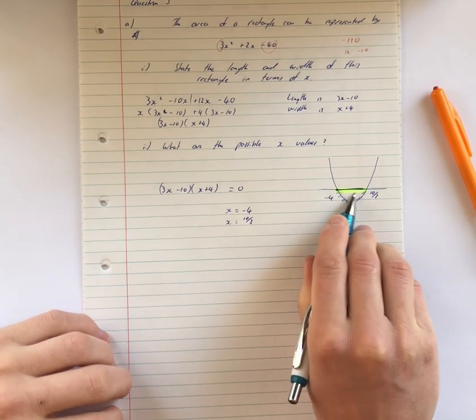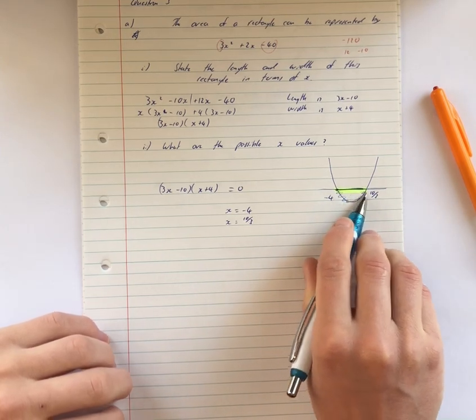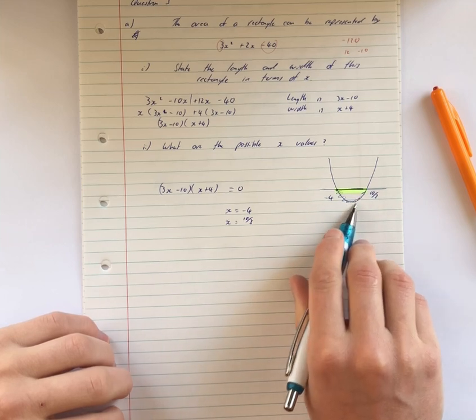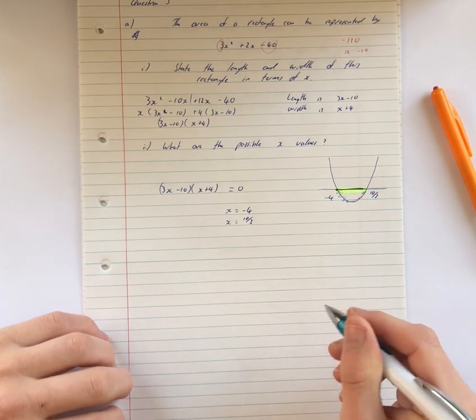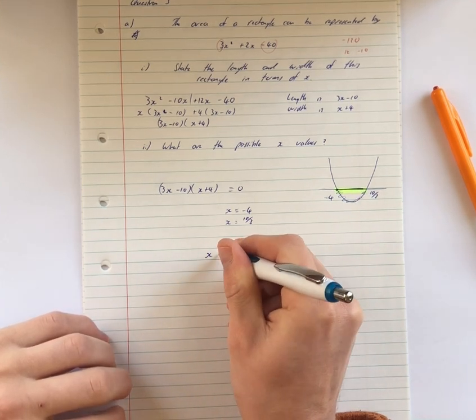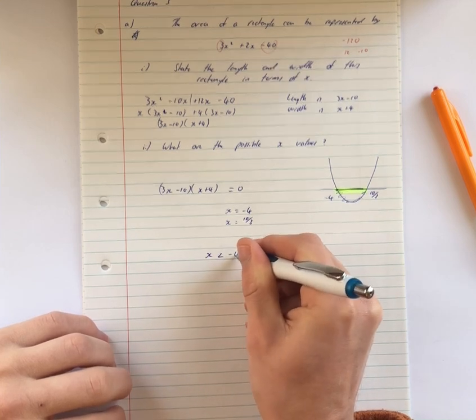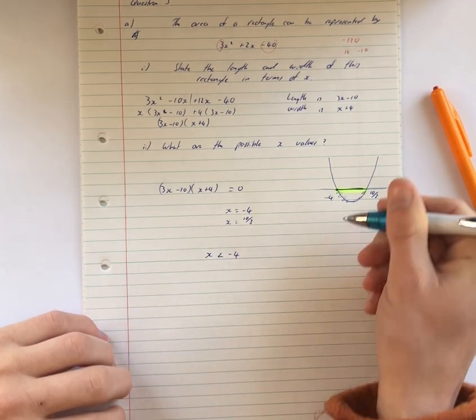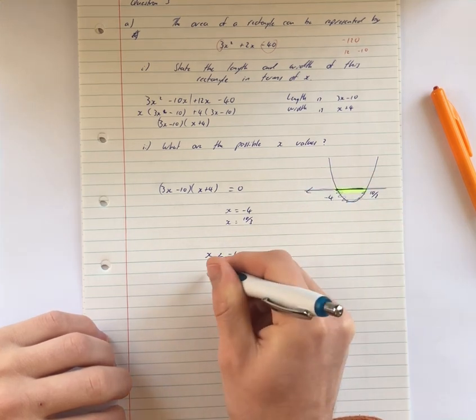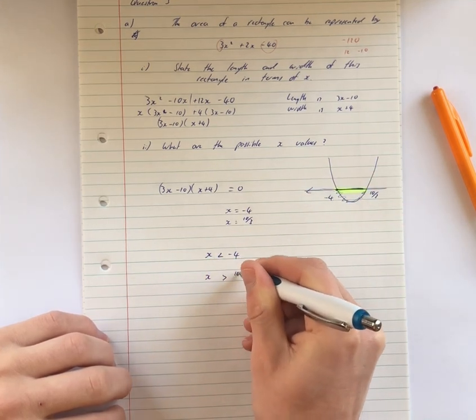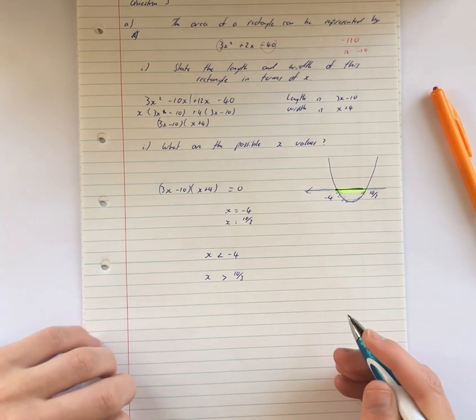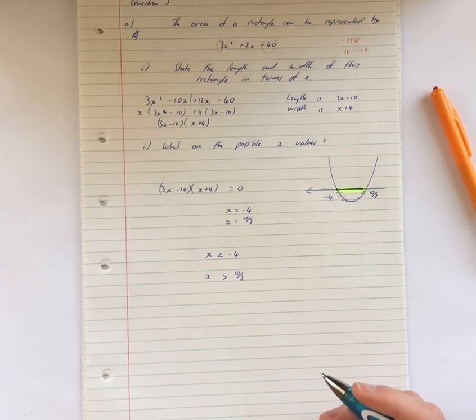The area can't be, we can't use x values that are in between, because it gives an area below the x-axis, or a negative area. So x must be less than negative 4, so all of these values, and x must be greater than 10 over 3, and greater than all of those values there.